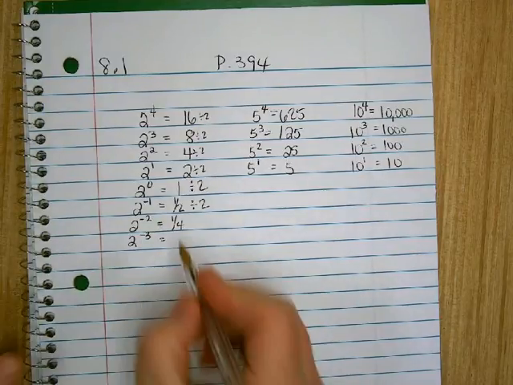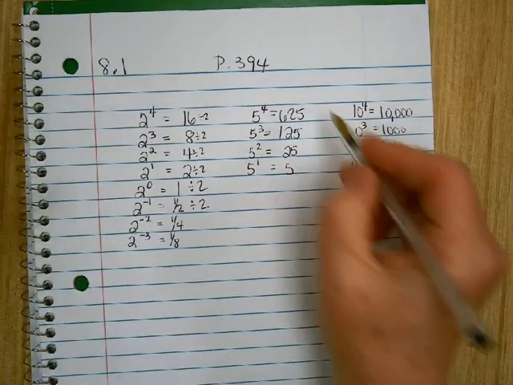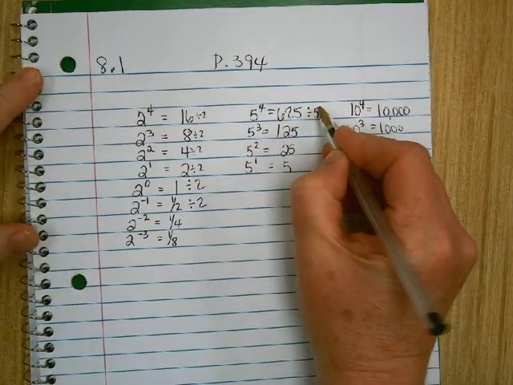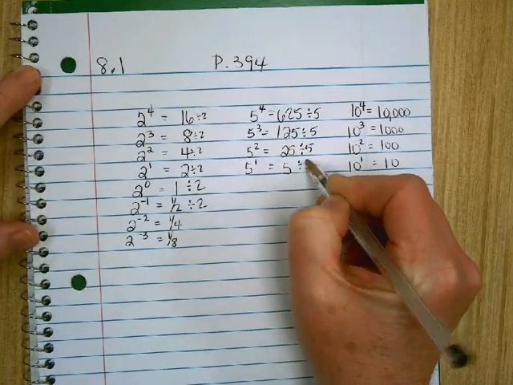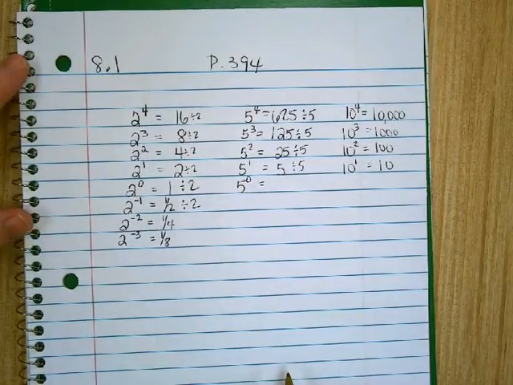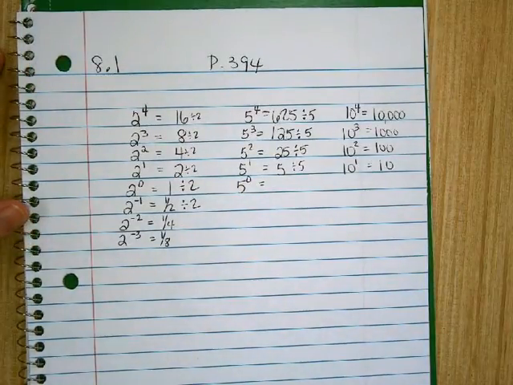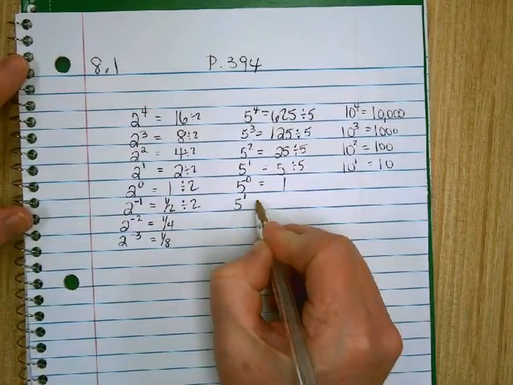Okay. Well, let's talk about the next list. You told me that you were doing this as we went down. Is that correct? Yes? So what would I get if I did 5 to the 0? What's 5 divided by 5? What about 5 to the first power?